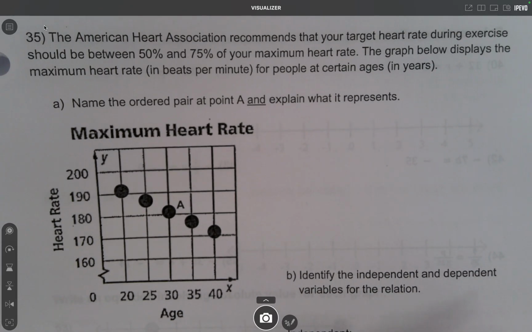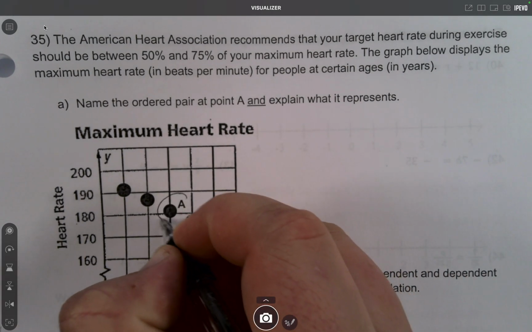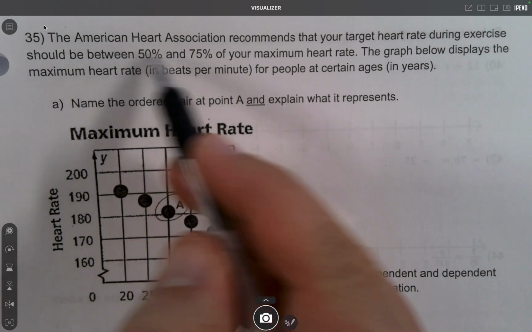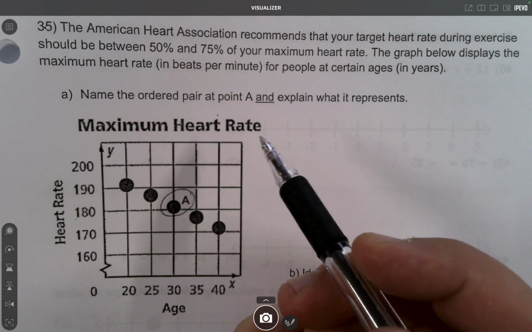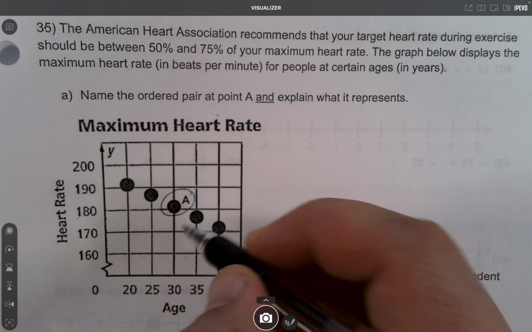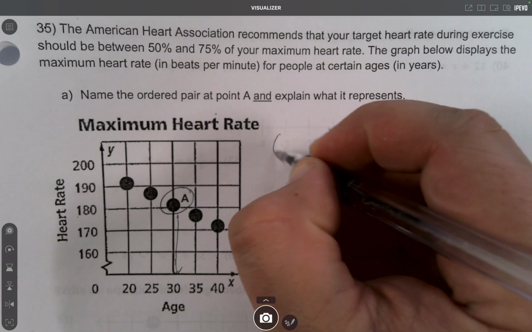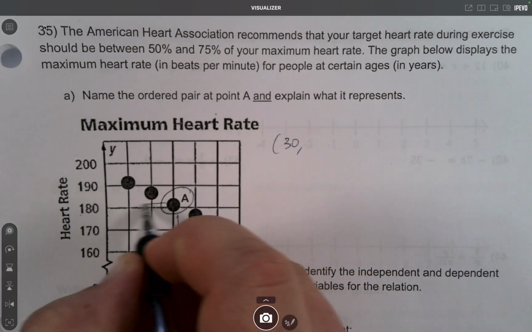So name the ordered pair at point A, that's right here, and explain what it represents. So you can read this on your own, pause if you need to, so you know the context. But this is at the ordered pair 30, 180.